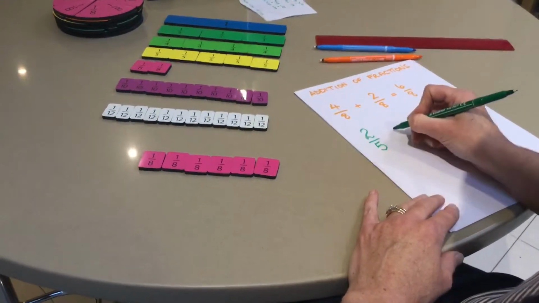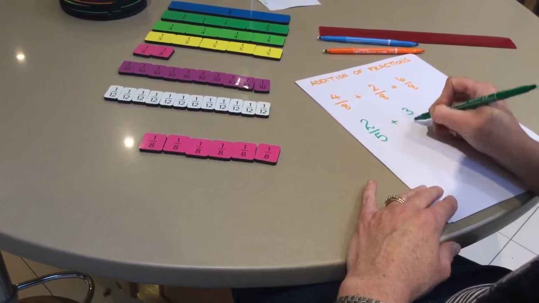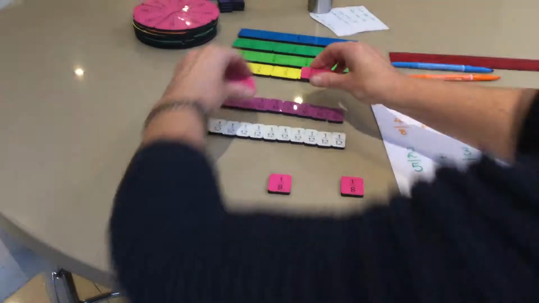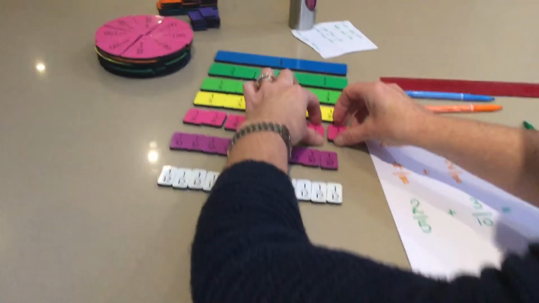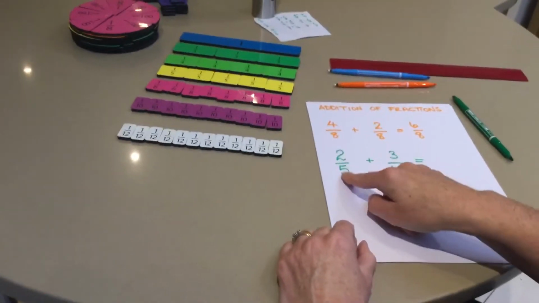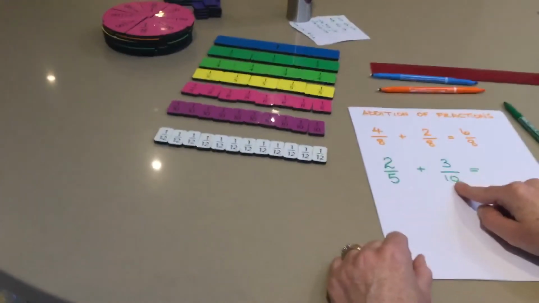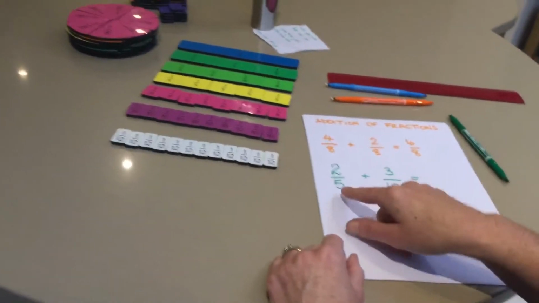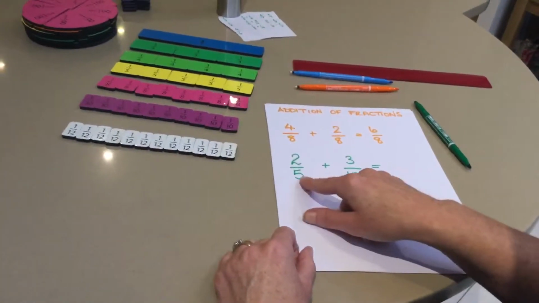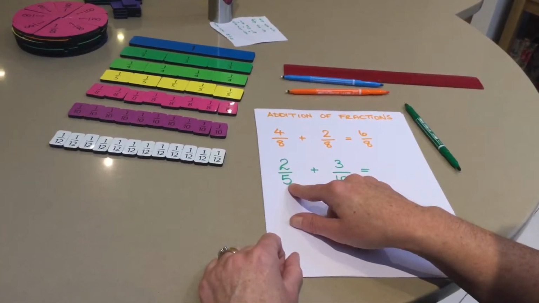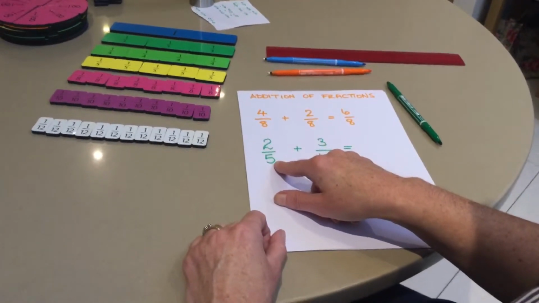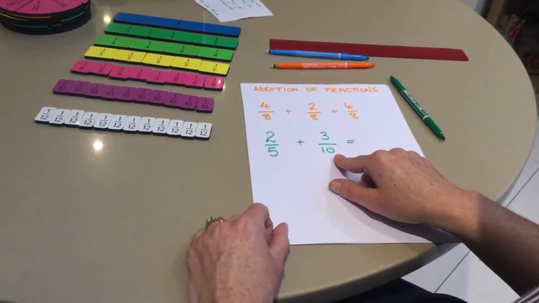This one, we're going to have 2/5 plus 3/10. Now on this example, we can see that one of the denominators is on the times table of the other denominator. We know that 10 is a multiple of 5. So that means we can easily turn our fractions both into tenths.